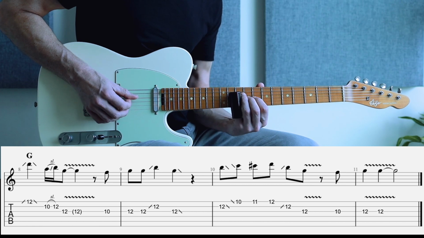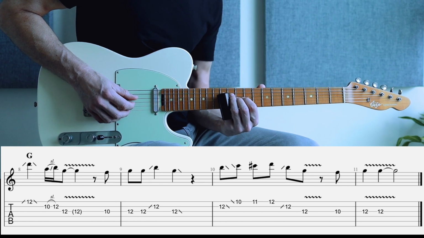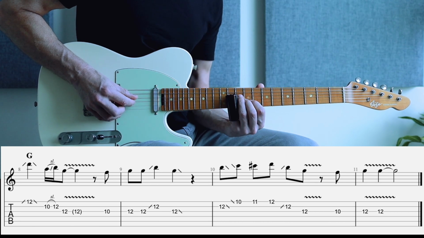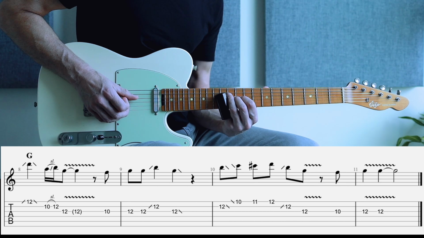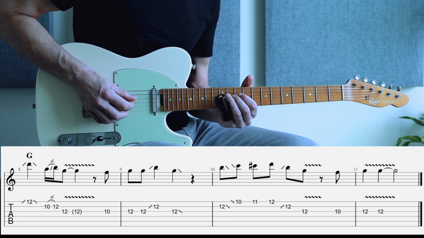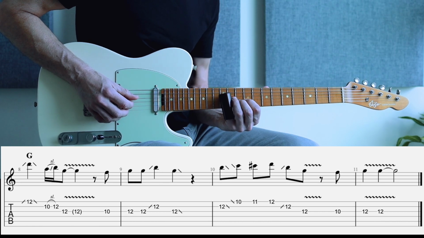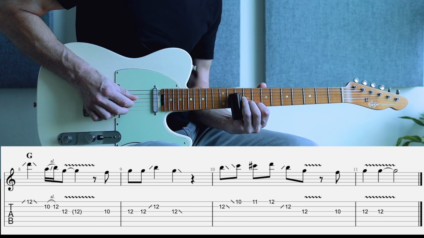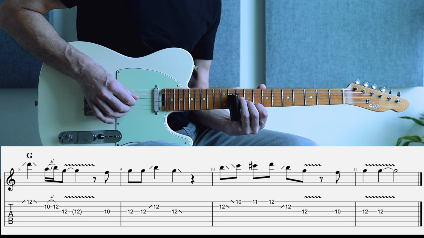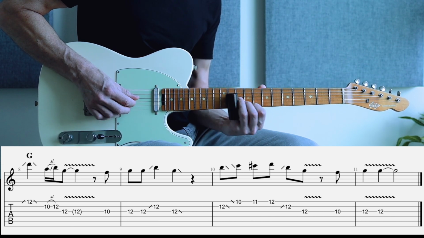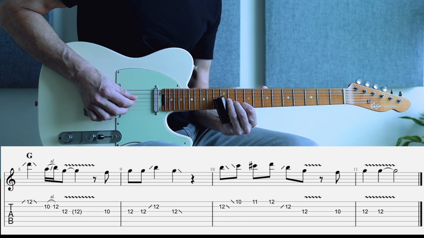And then 10, sliding into 12, and then pull off there. And then there's the last lick of the solo, which is into 12. Again, this is the pull off with the mute between the third and the fourth finger. 11. Again.